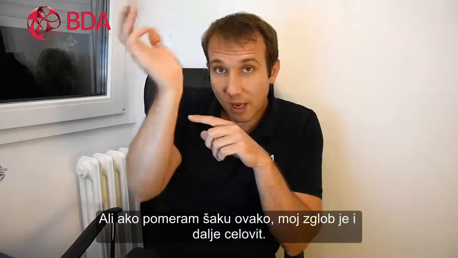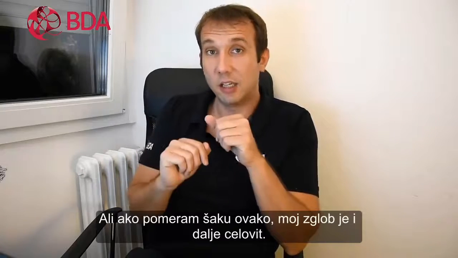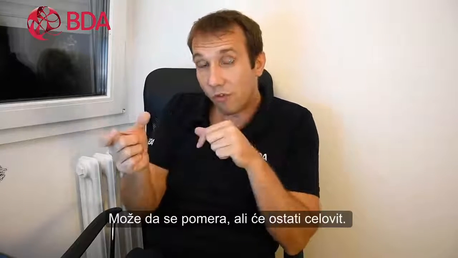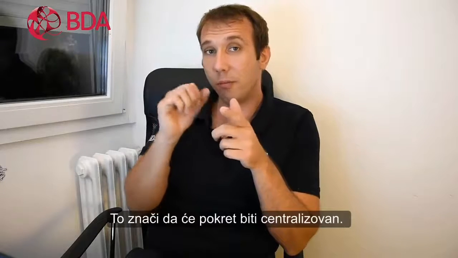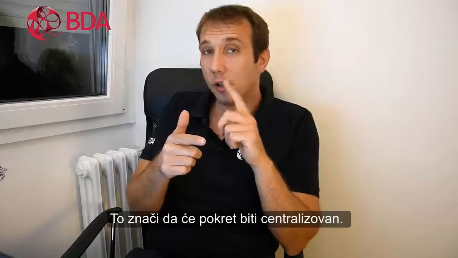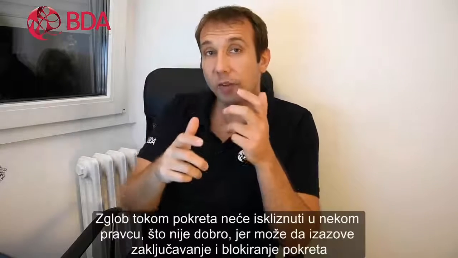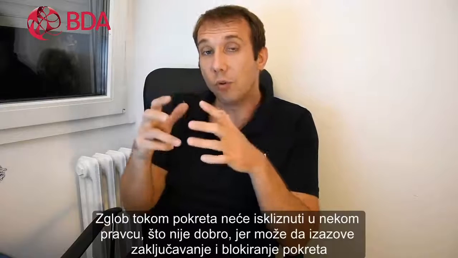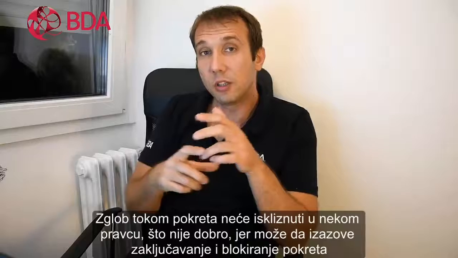But you see, if I'm making a movement like this, still my joint has integrity. So it can move, but it will maintain the integrity. This means the movement will be centralized, the joint will not slide in some directions which are not so good and which will cause some locking and blocking of the movement.